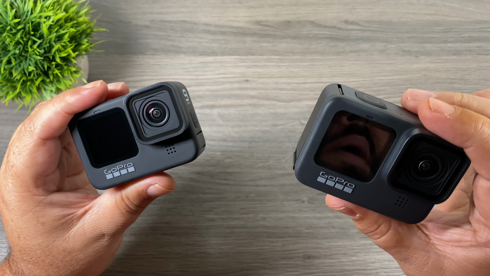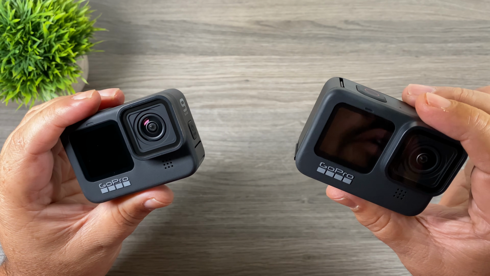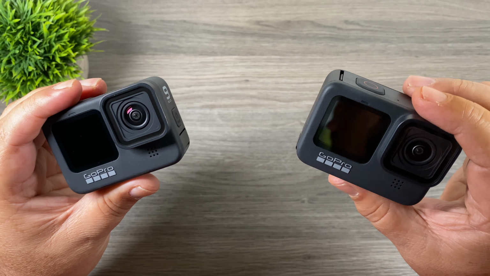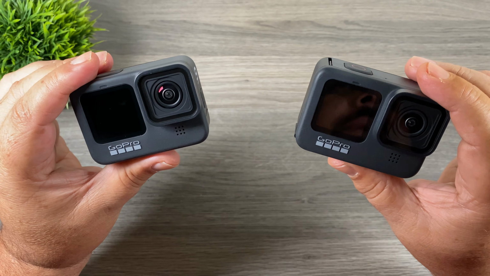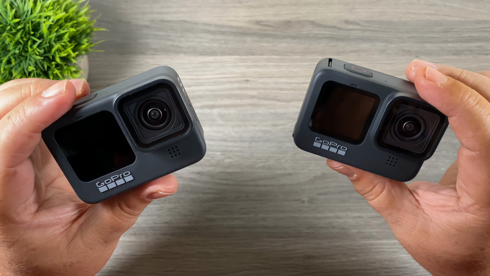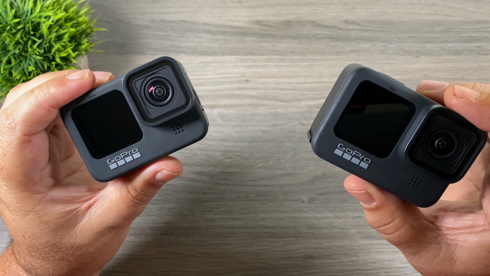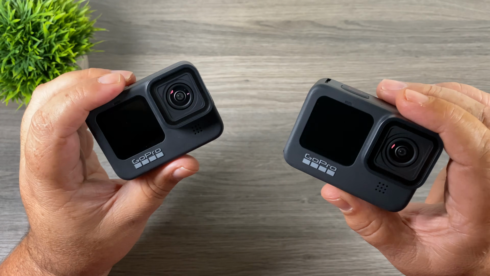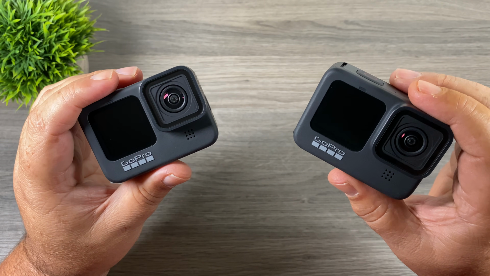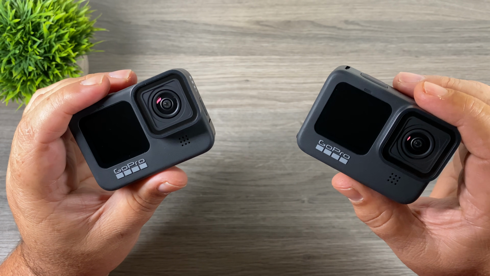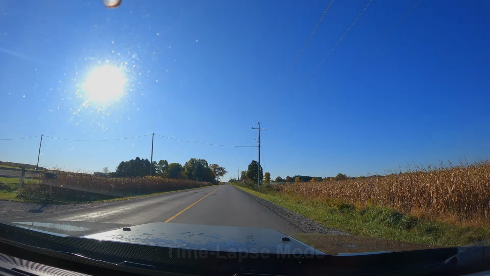If you do film in time warp mode, the finished video will be a little bit smoother, but not by much. The differences will be quite minimal. However, with that said, you do have some extra settings that you have available when in time-lapse mode that just aren't available in time warp mode, and those could be important for some people. Let's just take a quick look at a comparison here of a drive lapse filmed in time-lapse mode and one filmed in time warp mode.